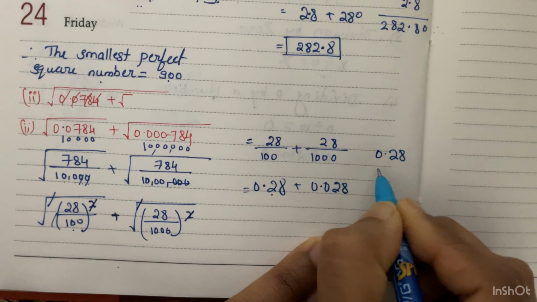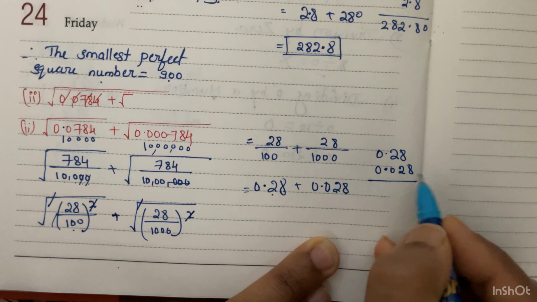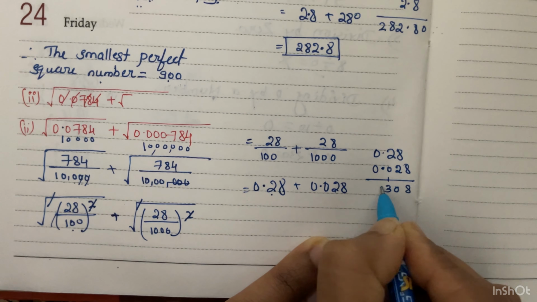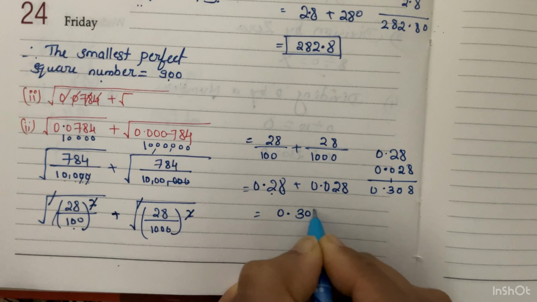0.28, again 0.028. 8 plus 2 is 10, 2 plus 1 is 3, so 0. After addition we will get the answer, that is 0.308. Okay.